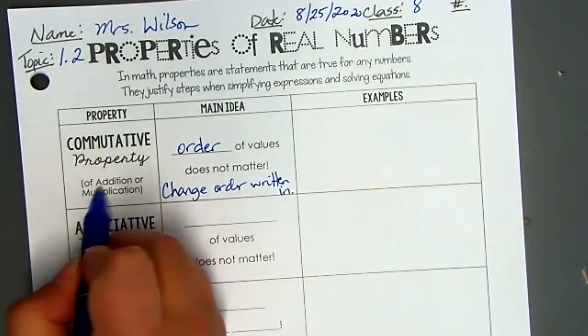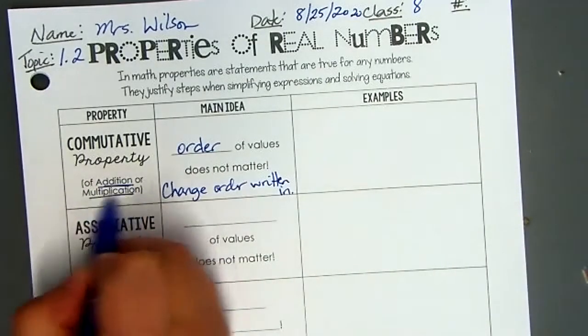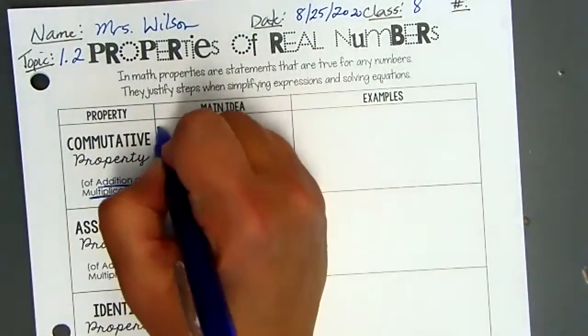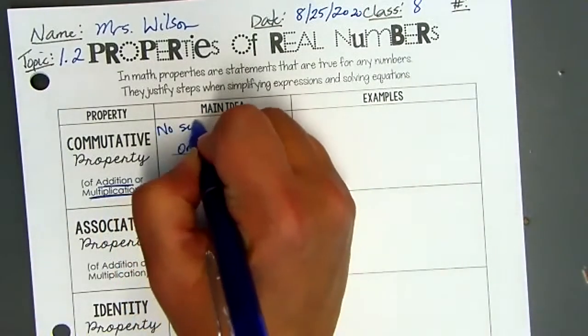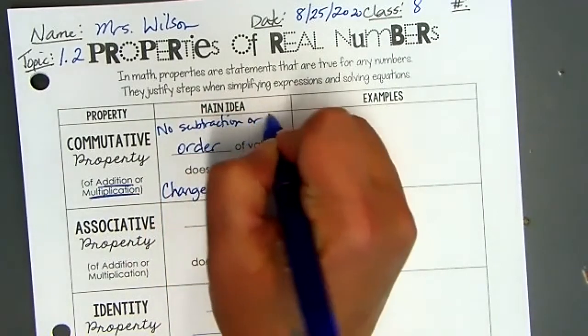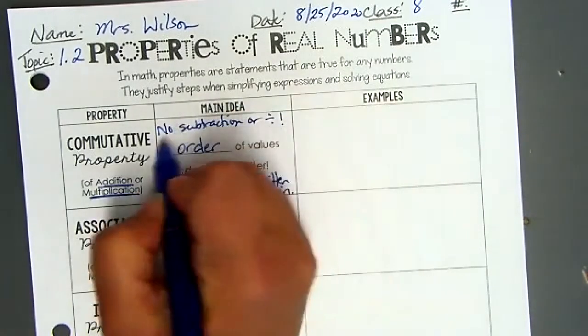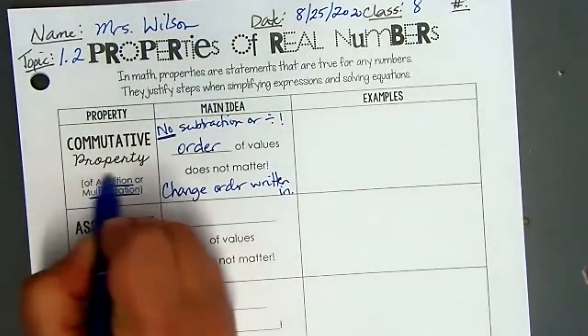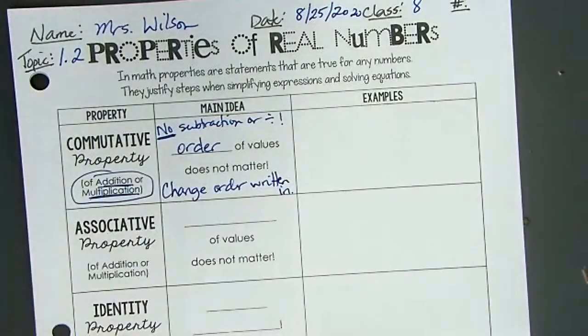Okay, this applies for addition and multiplication. No subtraction or division. It is only multiplication and addition.